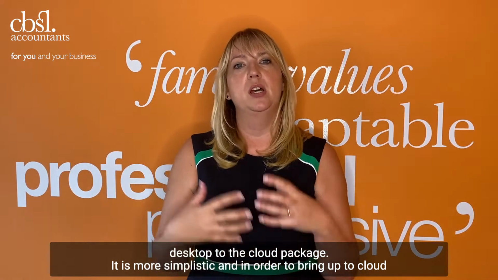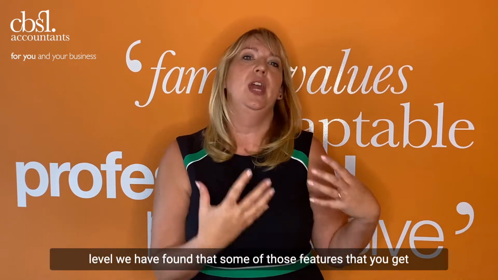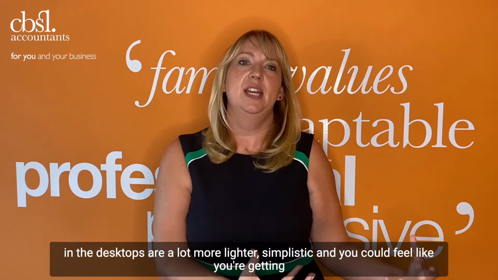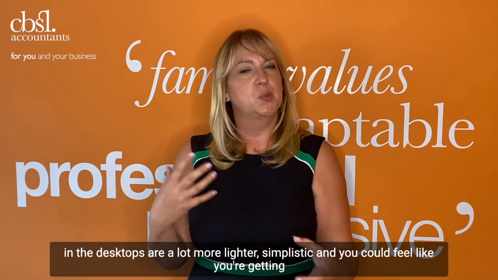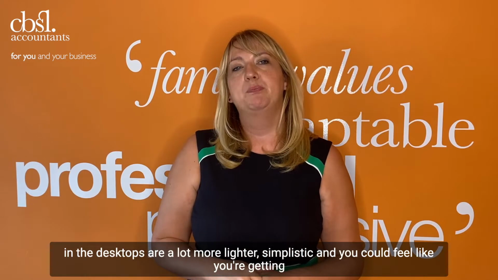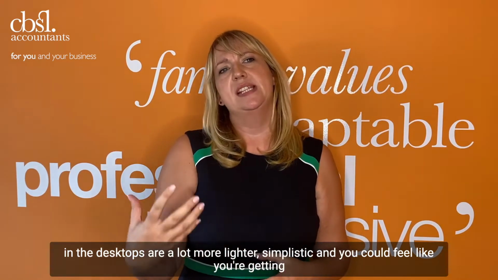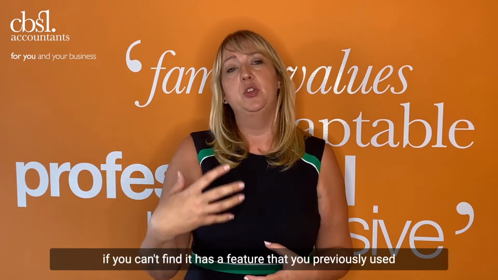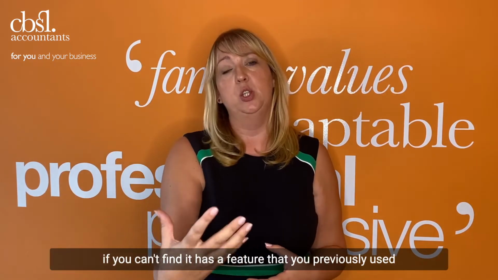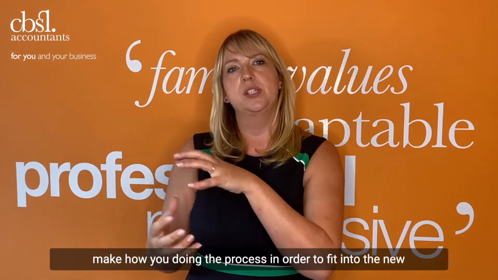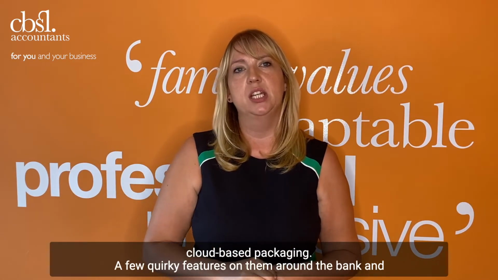In order to bring it up to cloud level, I have found that some of those features that you get in the desktops are a lot lighter, more simplistic, and you could feel like you're getting something less than what you had previously. And certainly if you can't find that it has a feature that you previously used on desktop, probably ask us. We can normally find a workaround and try and tailor make how you're doing the process in order to fit into the new cloud-based packaging.